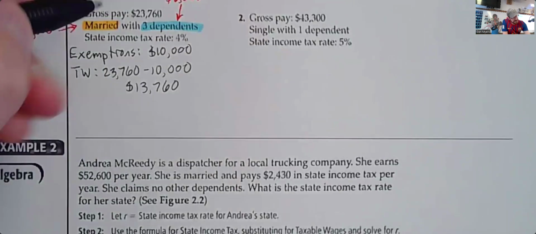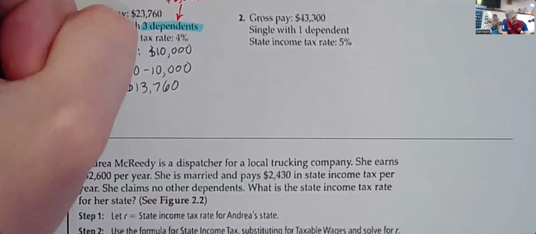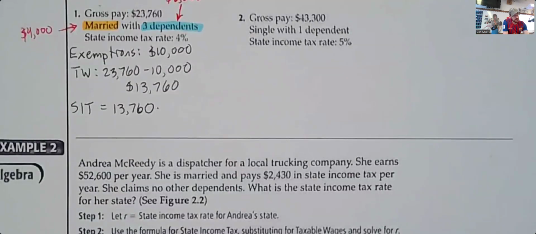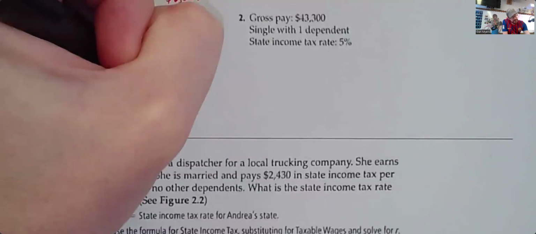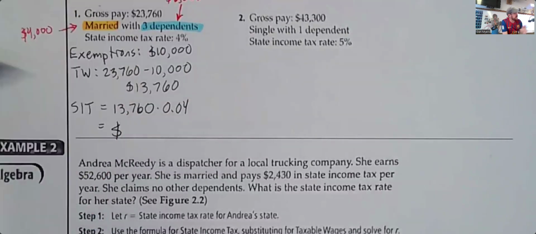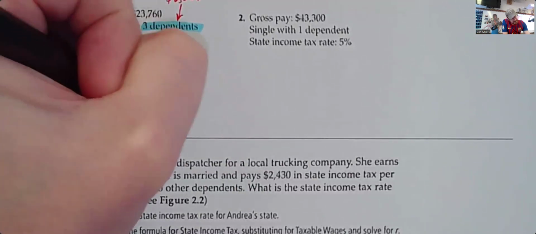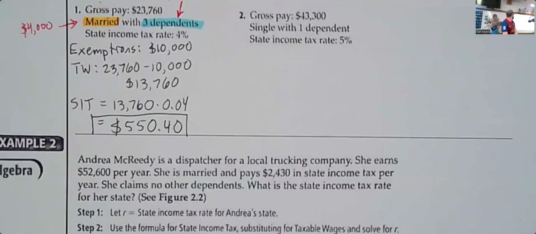So then the state income tax is going to equal that 13,760 times what? 0.04, which gives us state income tax for the year totaling what? Yeah, $550.40. Nice.